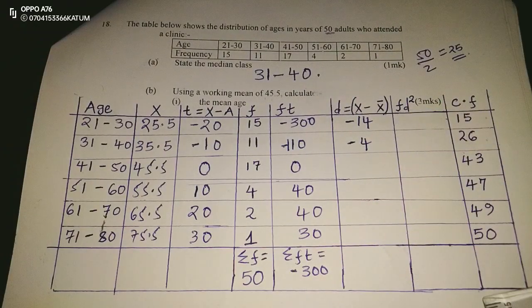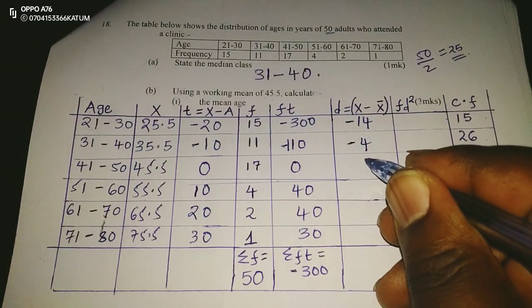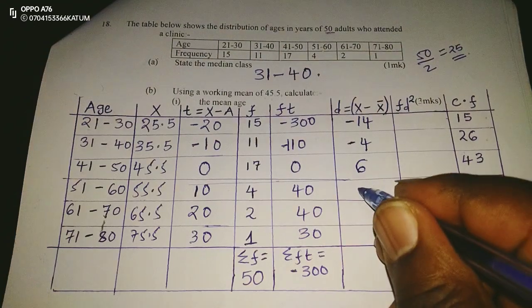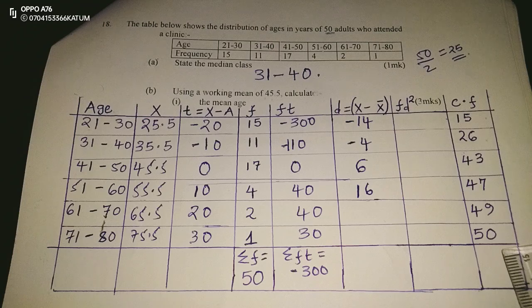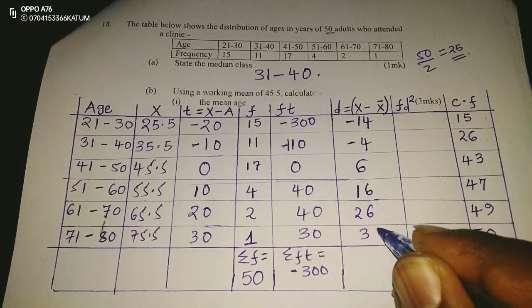Then the next will be 45.5 minus 39.5. This gives us 6. Then 55.5 minus 39.5. This gives us 16. 65.5 minus 39.5. This gives us 26. So this will be 36.